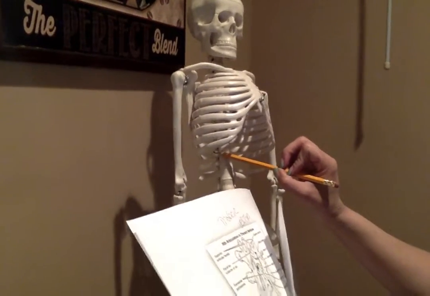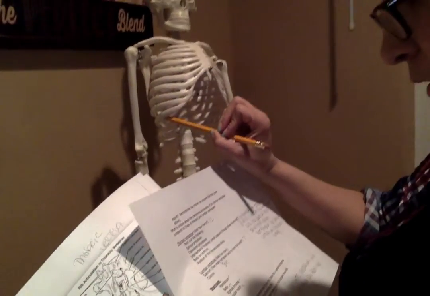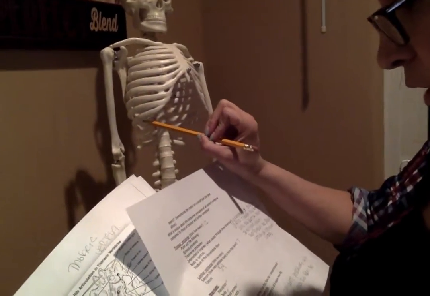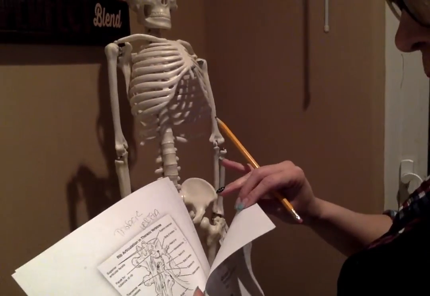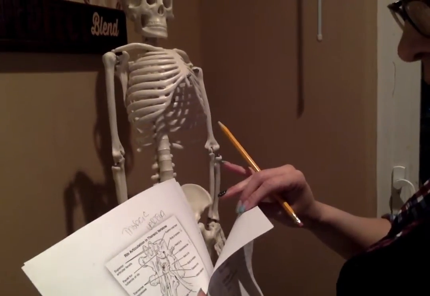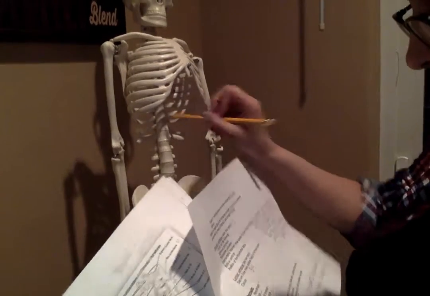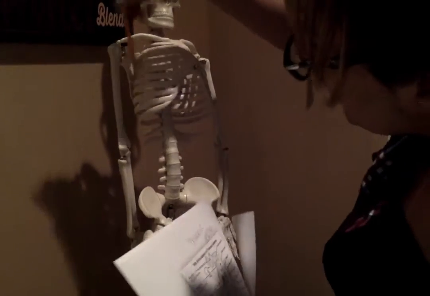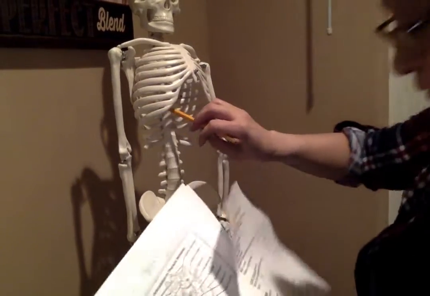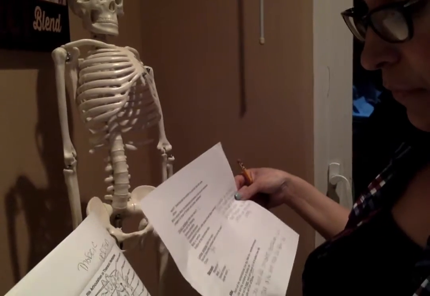The transverse will be in the bone in there. And the intervertebral foramen would be in there. The body of the vertebra would be in here. So you can see it's a really good one. Okay.